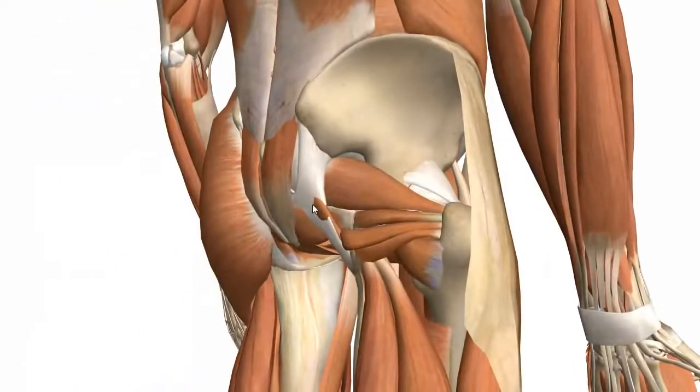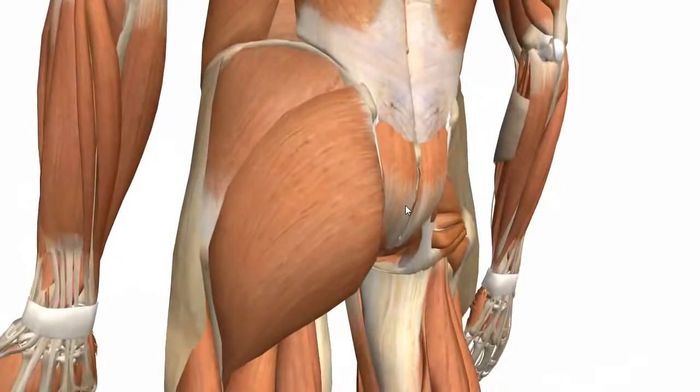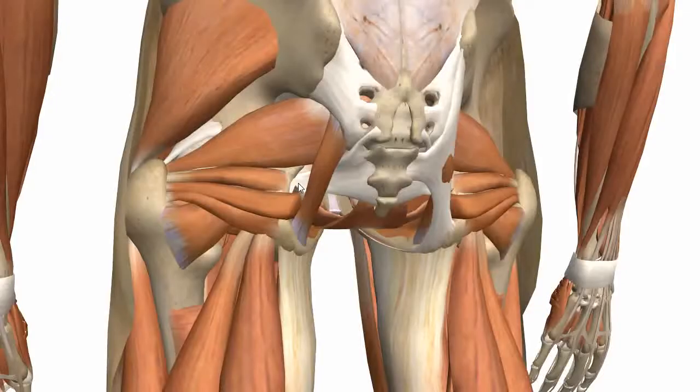So I'll just rotate the model over and show a bit more clearly here. So this is the sacrospinous ligament running horizontally from the ischial spine to the sacrum, and you've got the sacrotuberous ligament which runs vertically from the ischial tuberosity to the sacrum. So that's why it's called the sacrotuberous, referring to the ischial tuberosity.